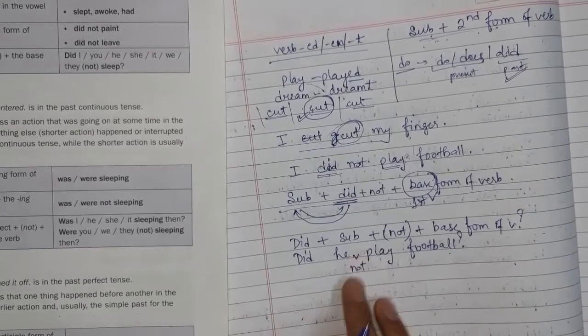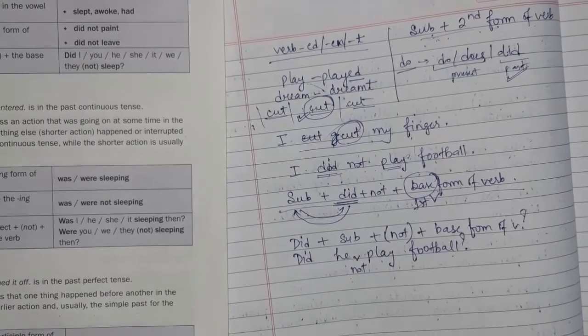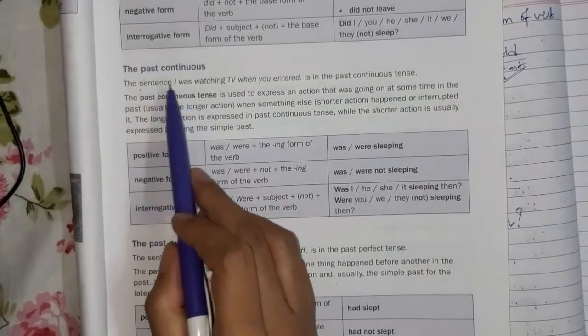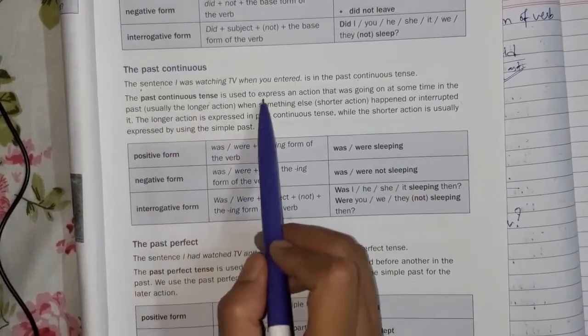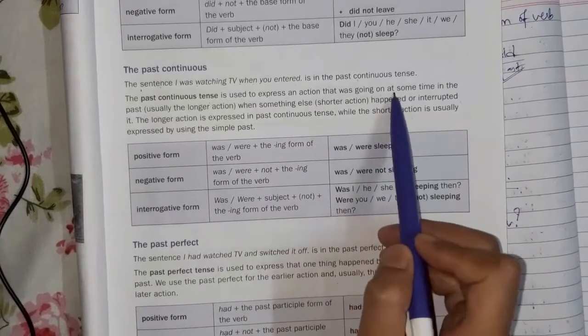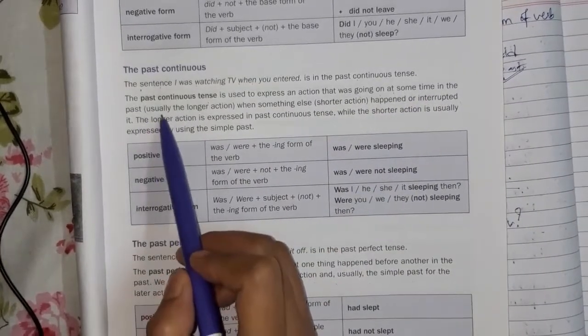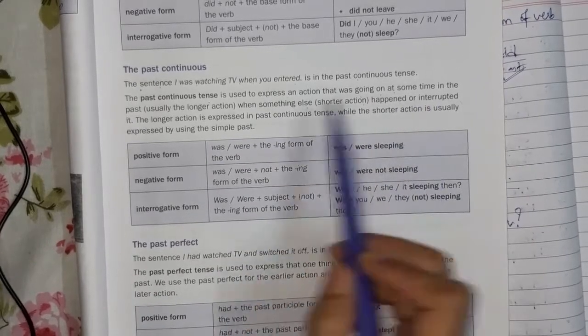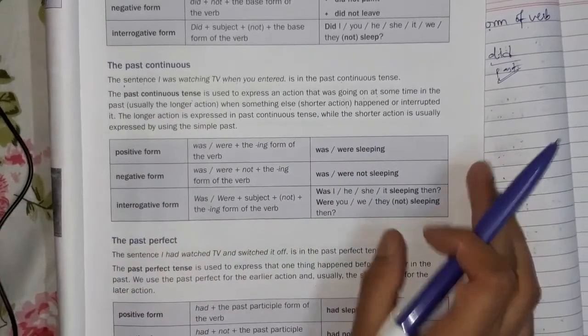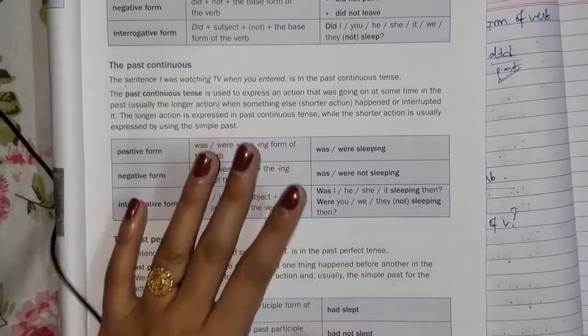Now let's move to past continuous. So what is past continuous? The sentence I was watching TV when you entered is in the past continuous tense. The past continuous tense is used to express an action that was going on at some time in the past. Usually the longer action, when something else, a shorter action, happened or interrupted it. So past continuous tense means those actions which were going on.